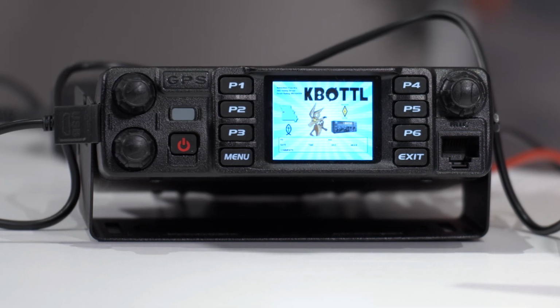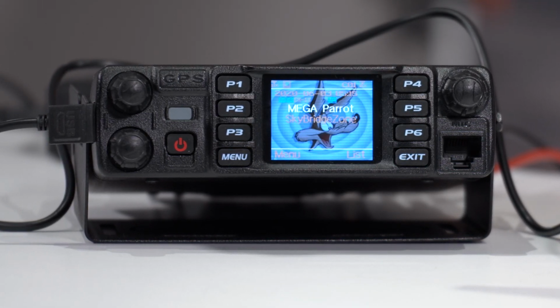Did you know you can change the font color and boot background images of your AnyTone 578 mobile? One of the most significant differences between digital and analog has always been the feature-rich customization. So let's stop looking at the same dull screen and finally customize your AnyTone 578 mobile to what you desire.